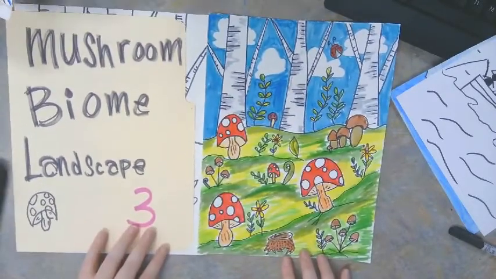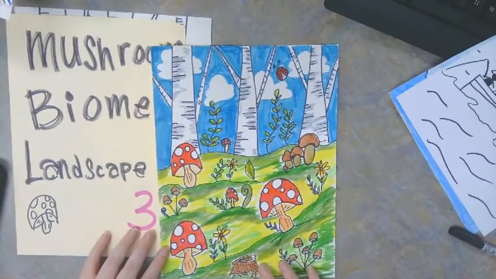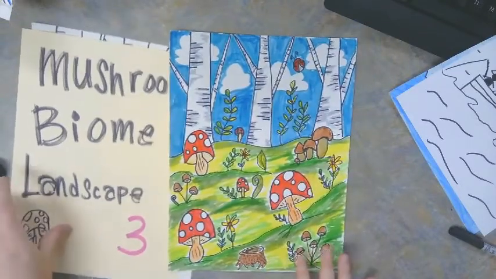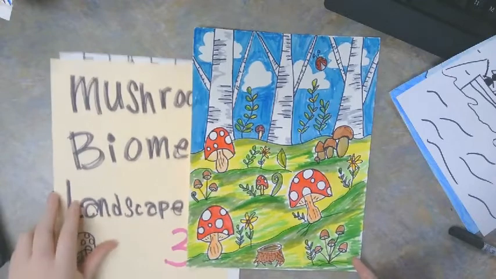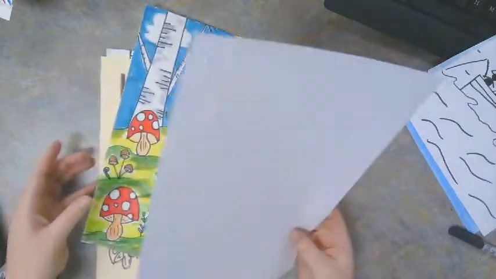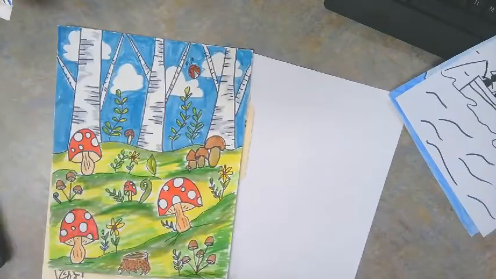Today I'm going to be showing you how to draw this mushroom bio landscape. What you'll need to get started is a piece of paper turned to portrait and either a pencil or a Sharpie. So I'm going to start by turning my paper to portrait and making sure I have something to draw with.